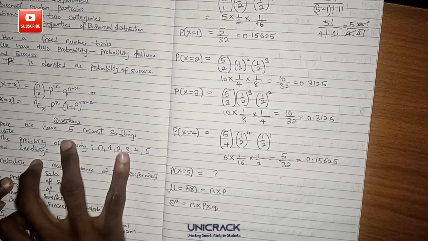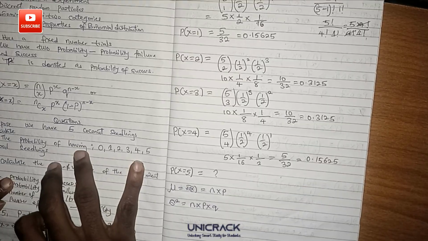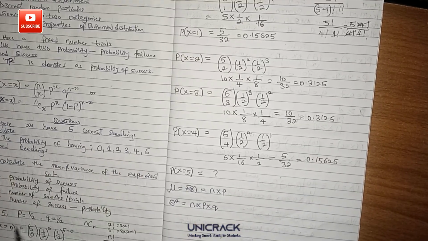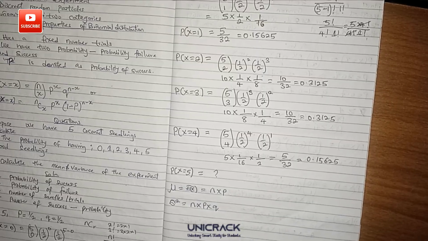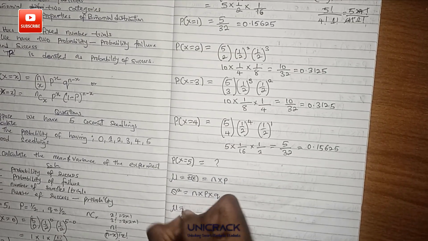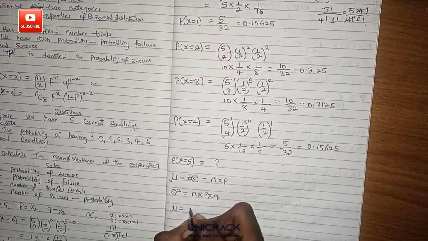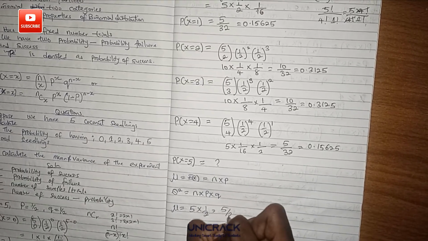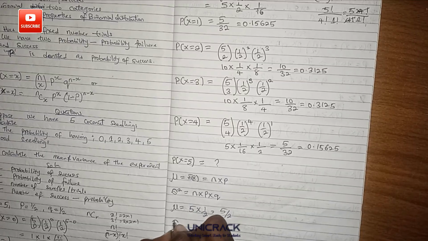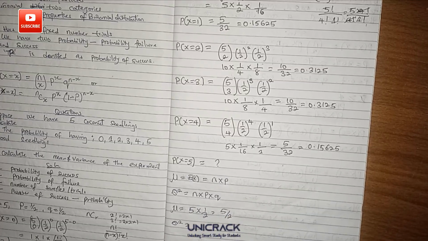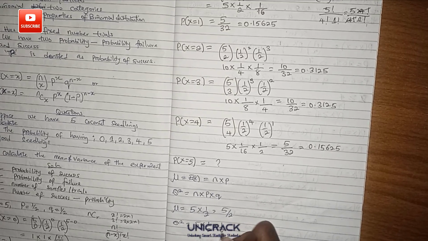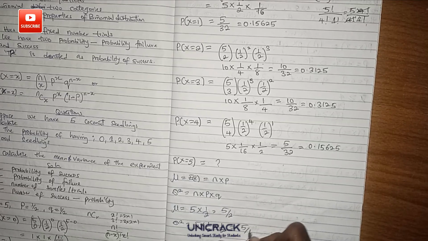So for this question we solved initially, our n was 5, and our p was 1 over 2. So the mean of this question would be 5 times 1 over 2, which is 5 over 2. Our variance would be n times p times q, which is 5 times 1 over 2 times 1 over 2, which is basically 5 over 4.